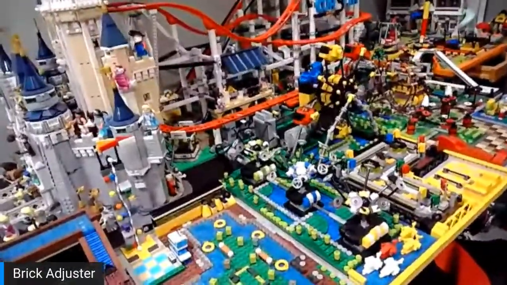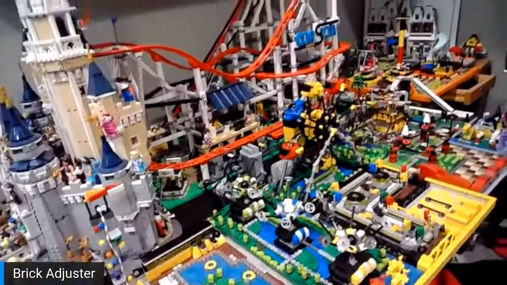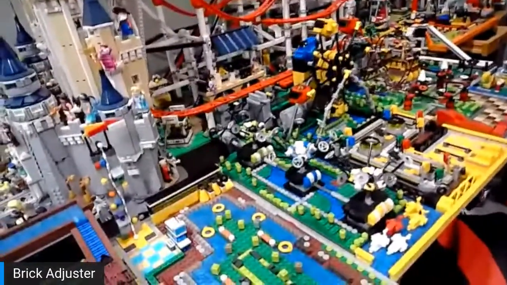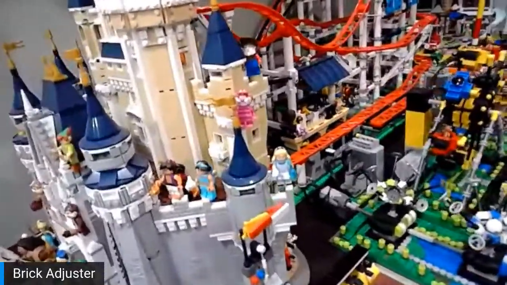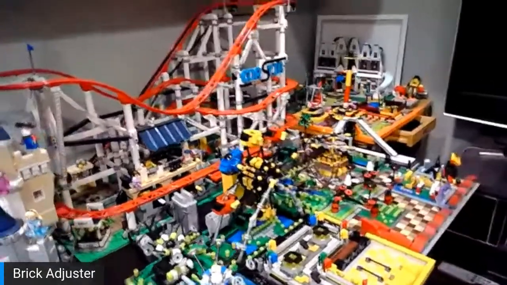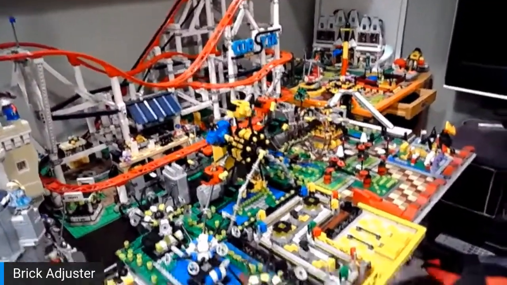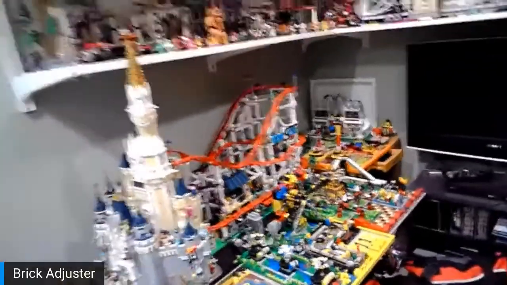I'm so mad I slept on that set. If I could get my hands on that set, I'd do anything. Oh man, look at that. I want to sit and watch that stuff move. I want to play with it.